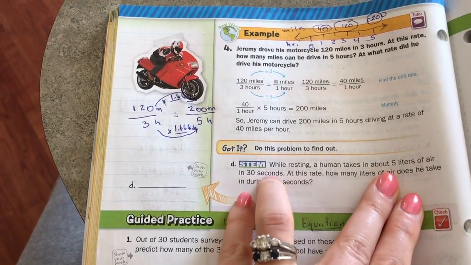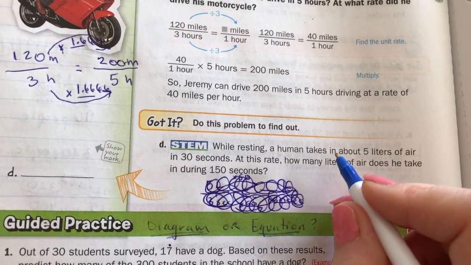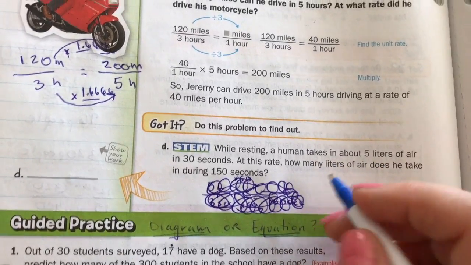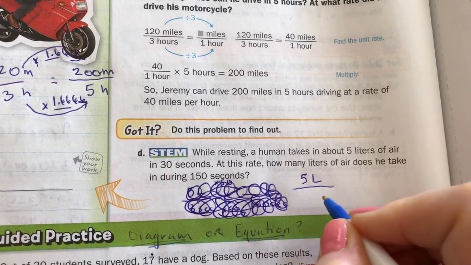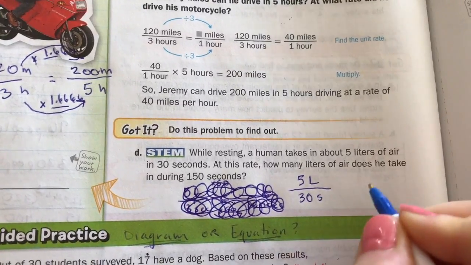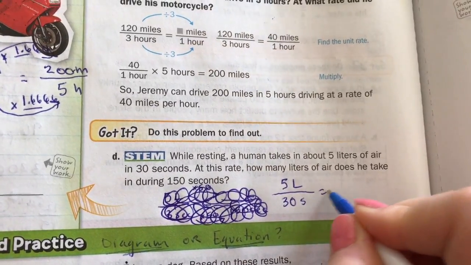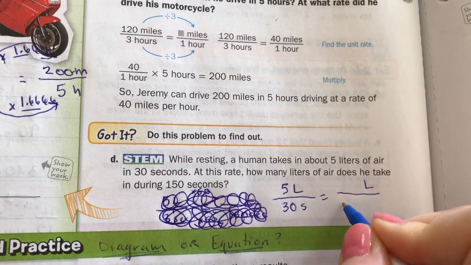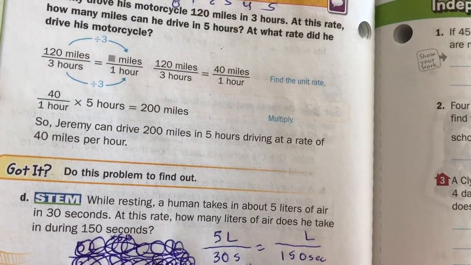He can do 5 liters in 30 seconds. How many liters can he do in 150 seconds? Let's set up the equation. We know that a human takes in 5 liters of air in 30 seconds. So 5 liters of air, this is our ratio that we're going to set up this fraction with, 30 seconds. We're trying to figure out how many liters in 150 seconds. So we need to figure out 30 times what is 150.